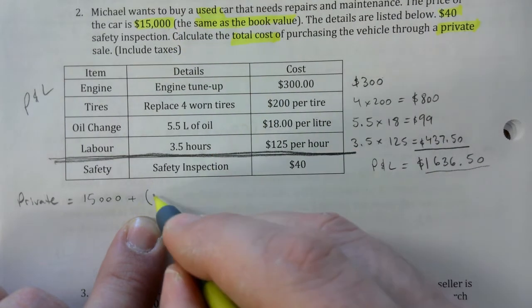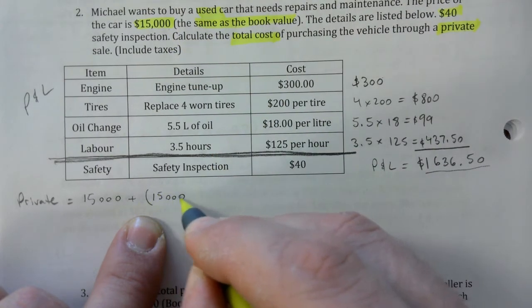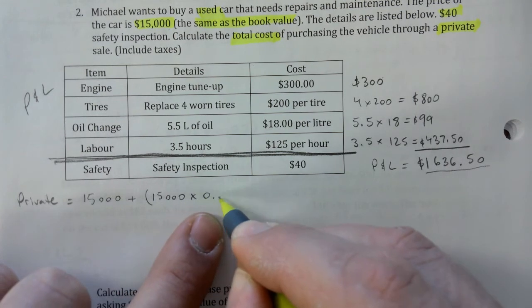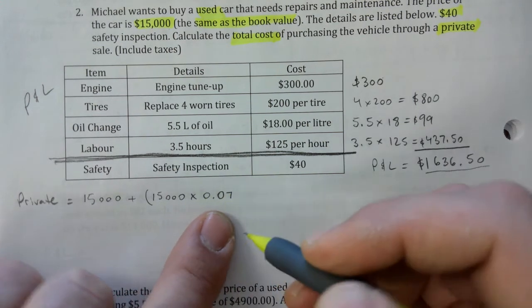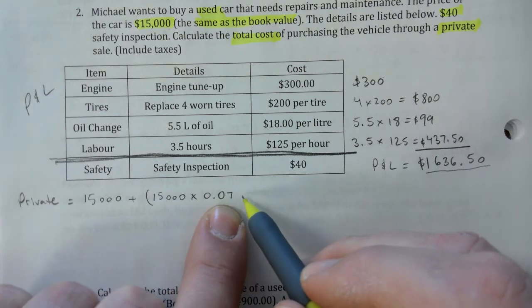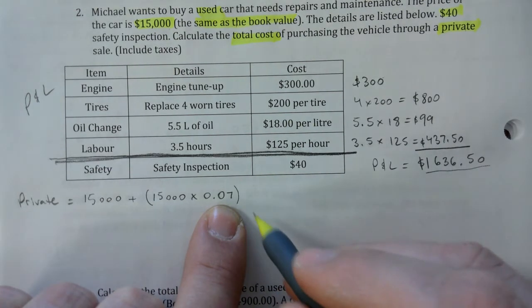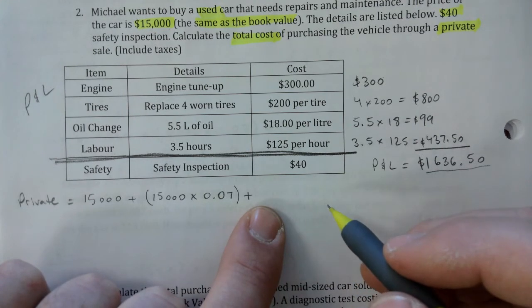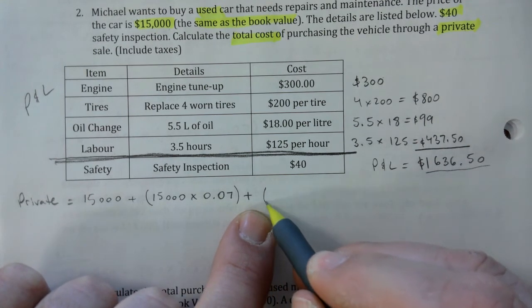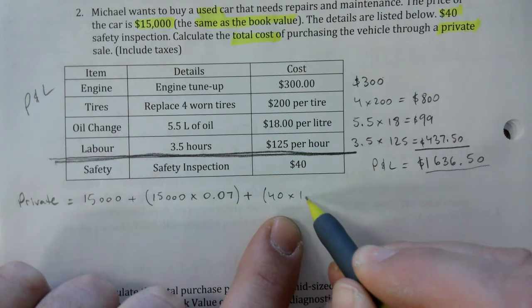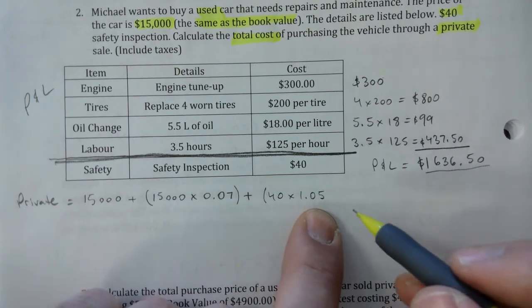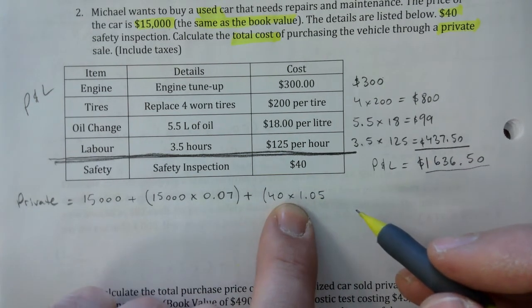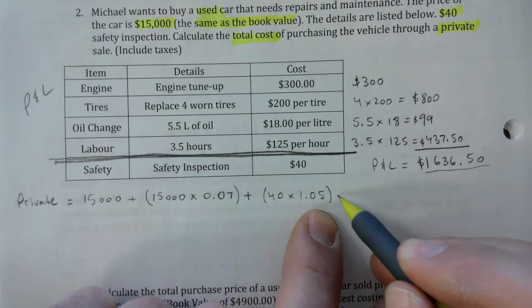So that is the number that goes in here. And you're going to multiply that by PST, which is 7%, which translates to 0.07, plus, we're going to talk about our safety here. And we're going to multiply it by 1.05 because we're going to add 5% to our safety.